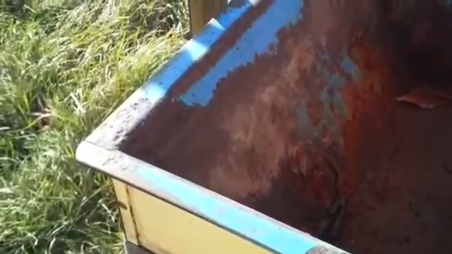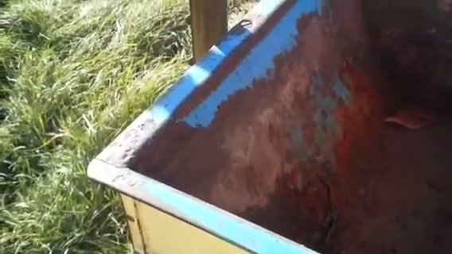This is a rusty cow watering tank. This is an example of chemical weathering. This is done by air and water. I think that the water got left in the cow tank and made it rusty. This is in our pasture.